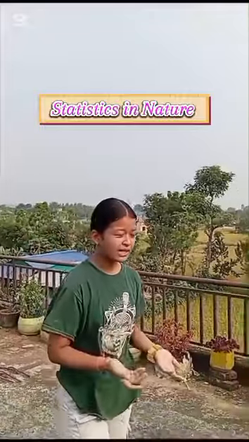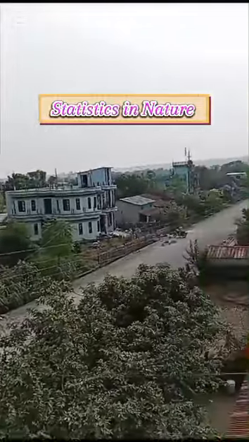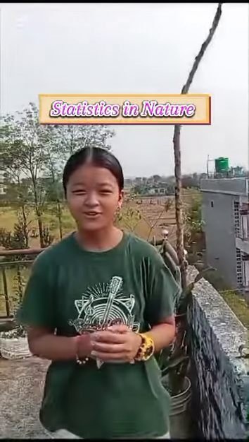Next, let's talk about statistics. Statistics is just about looking at numbers and patterns. In nature, scientists use statistics to understand things like how many animals live in an area or how tall trees grow. For example, look at this village. You might count how many houses are there, and that's collecting data.